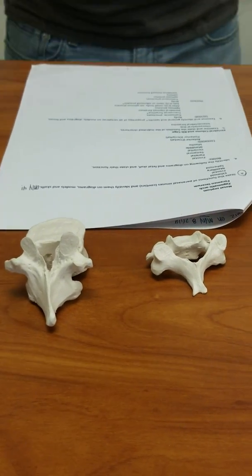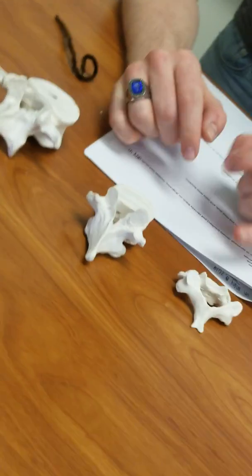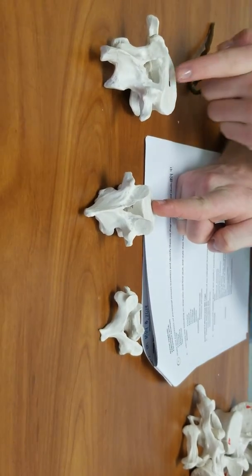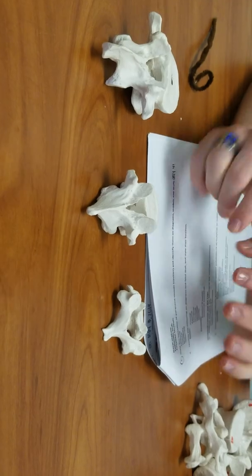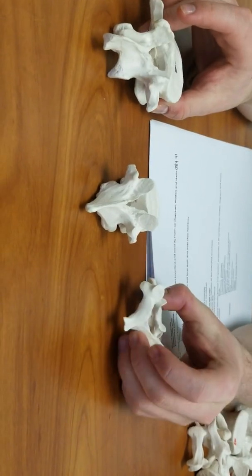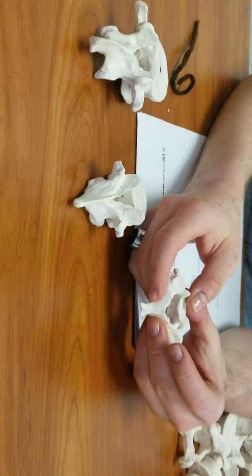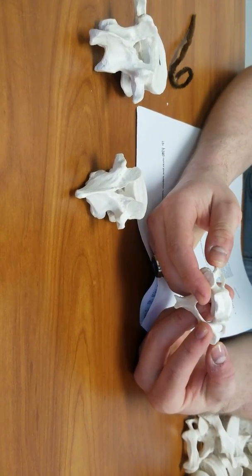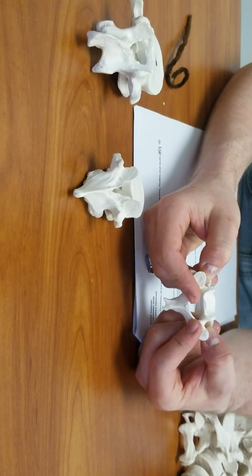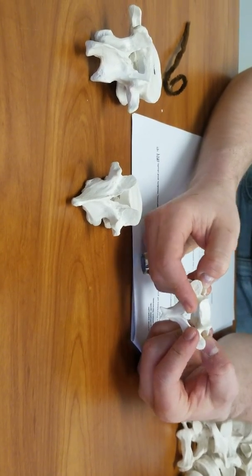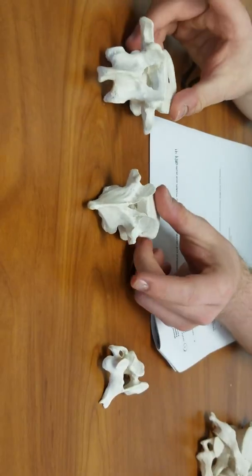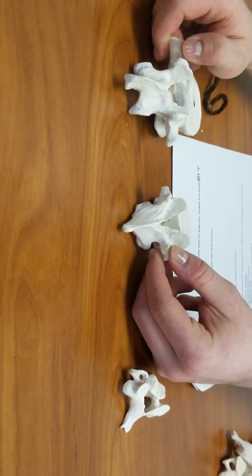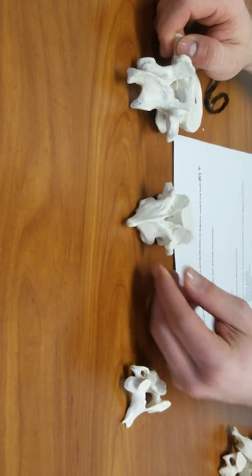So for the vertebrae, you have three different types, right? You have your cervical vertebrae, your thoracic vertebrae, and your lumbar vertebrae. The things that distinguish them are, if you come to your cervical vertebrae, they're going to have the transverse processes as well as the transverse foramina, right? Notice that these both have transverse processes, but they lack that transverse foramina. So that's going to be the surefire way to know that it's cervical, right?